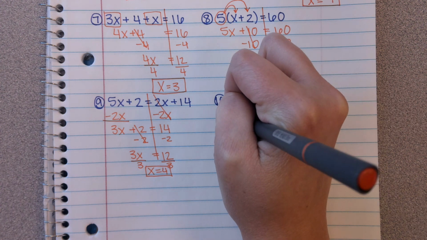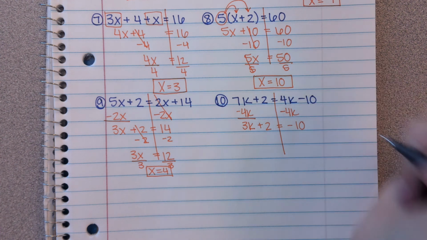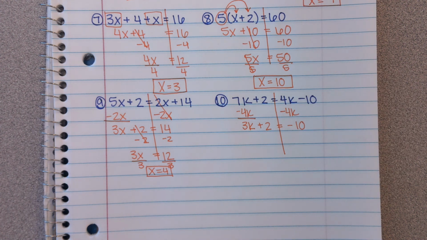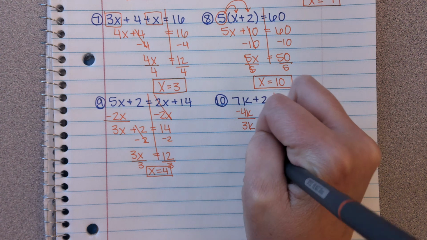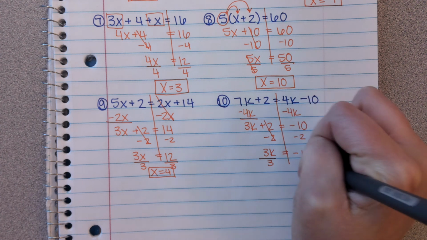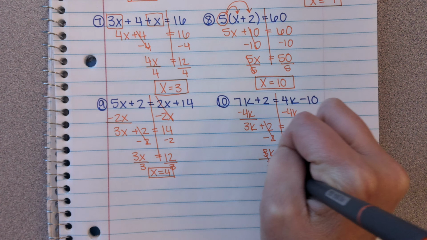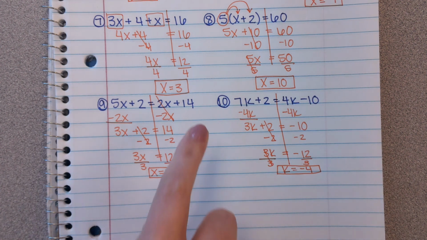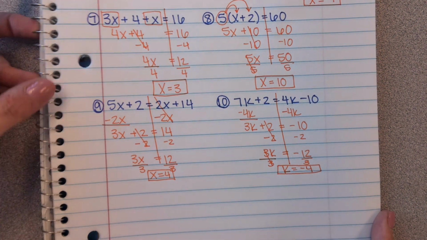7k minus 4k is 3k plus 2 equals negative 10. Okay. Next, it's just a two-step, so solve it like a two-step. We've got a positive 2, so we're going to subtract. And we get 3k equals negative 12. We can divide both sides by 3 and get k equals negative 4. And I'm just now realizing how similar these two problems really are, but that's okay. That means just more practice of that same type of problem.